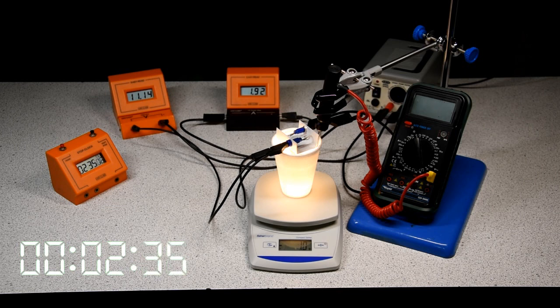This time the equation is delta Q equals delta M times L. The change in energy is equal to the change in mass times the specific latent heat. So the latent heat is the change in energy divided by the change in mass.